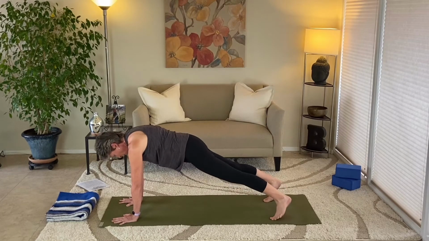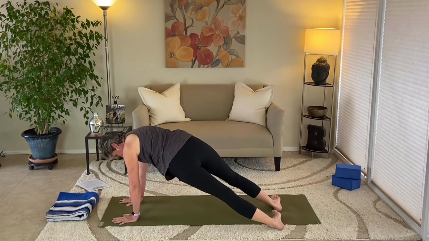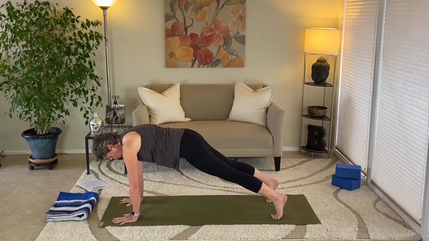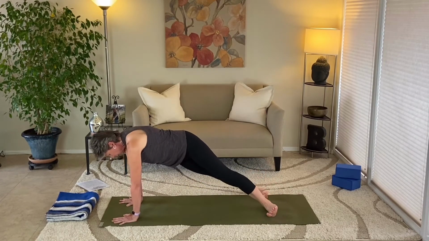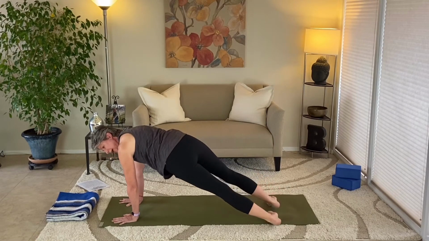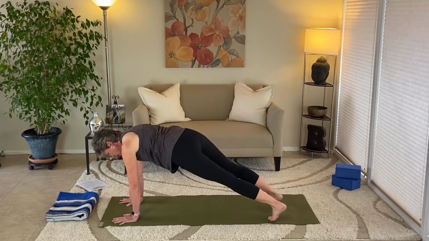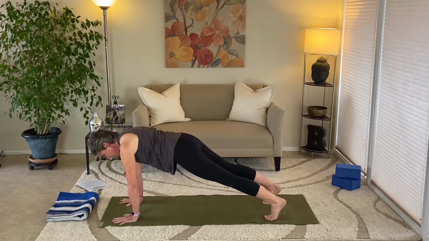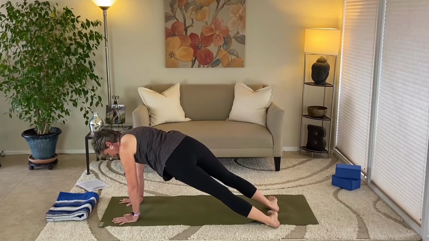the belly button's pulling up towards the spine. We're gonna drop the heels to the right, bring them to center, drop the heels to the left, bring them to center, and just at your own pace, drop the heels to one side and then drop the heels to the other. The whole time you're moving the heels, we want those shoulders to stay over the wrists. So make sure your shoulders are not shifting forward or back from the wrists. Keep lifting up between the shoulder blades and keep pulling that belly button in and up.